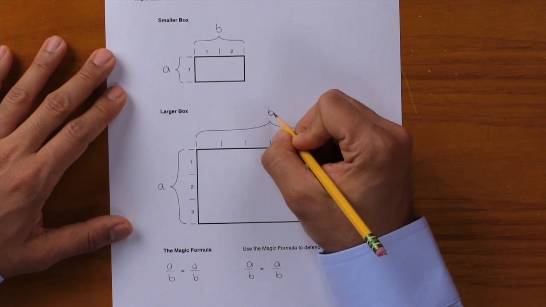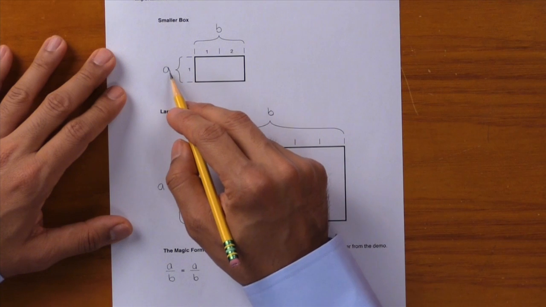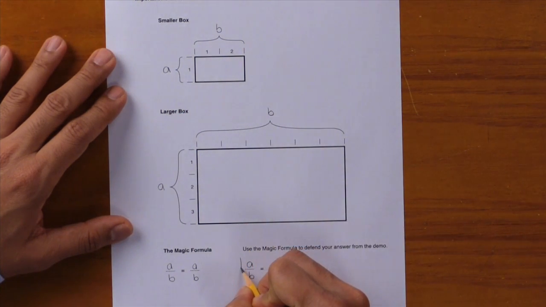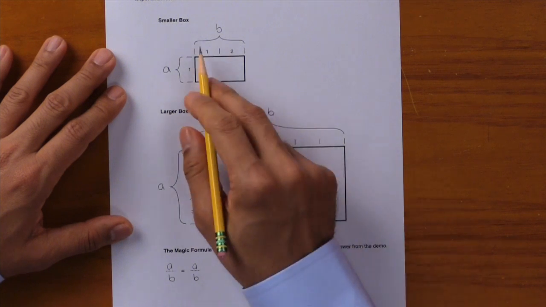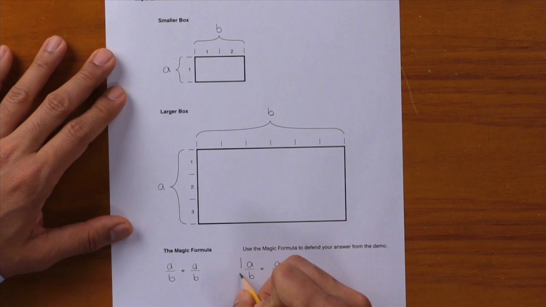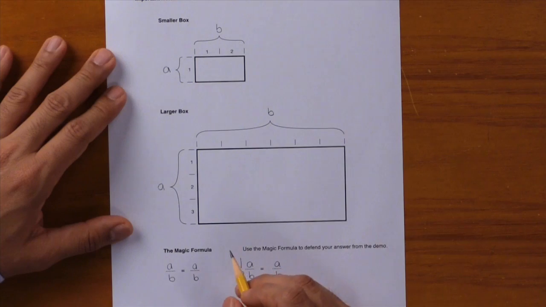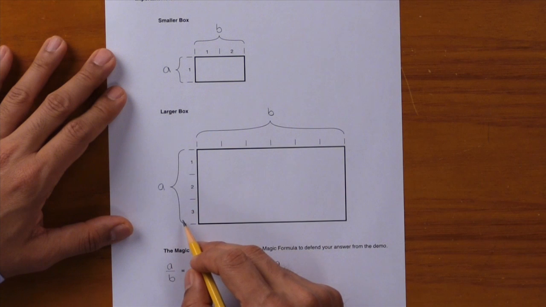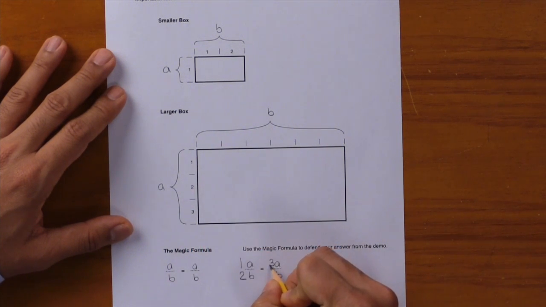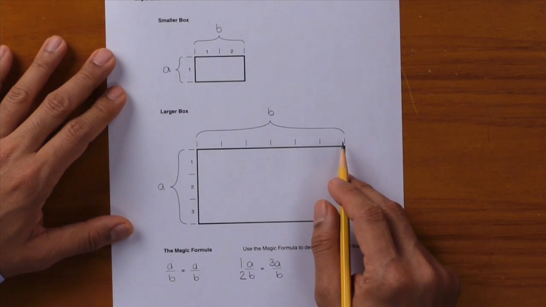Now we just put in the numbers where they belong. So here in the smaller box, side A was 1 unit tall. So right here, I'll write down 1. And side B was 2 units wide. So right next to the B, I'll write down 2. Now for the larger box. Here, side A was 3 units tall, so I'll write it down. And side B was the side that we had to figure out.